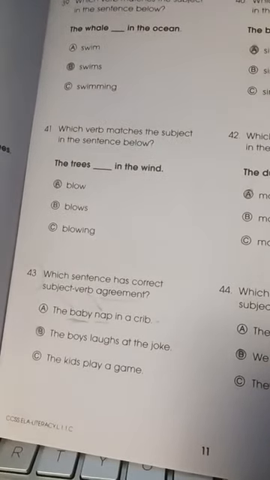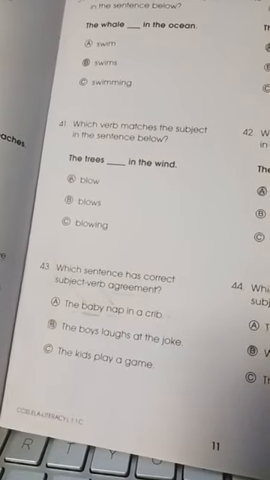Mm-hmm. And remember, the subject is really what the sentence is about. So the topic of the sentence, who it's about, and things like that, okay? So we were talking about it, the baby nap in a crib. Is that a subject-verb agreement or a subject-verb disagreement? A subject-verb disagreement. Okay, and so how can we make that a subject-verb agreement? You add an S on the nap, so it says, the baby naps in a crib. Great job, great job.